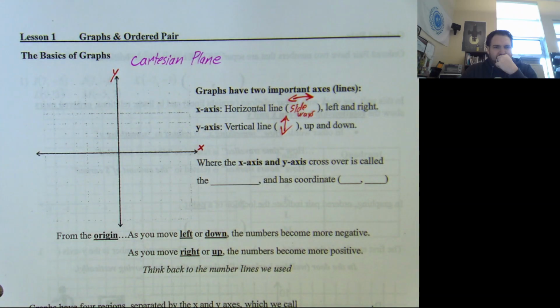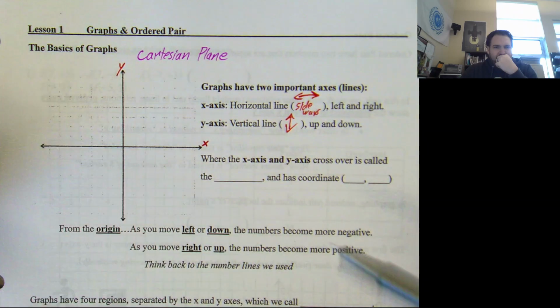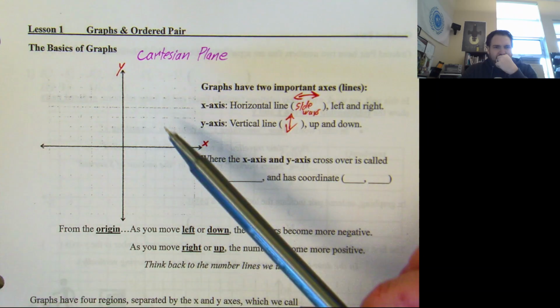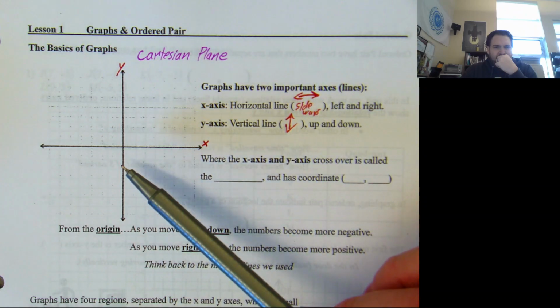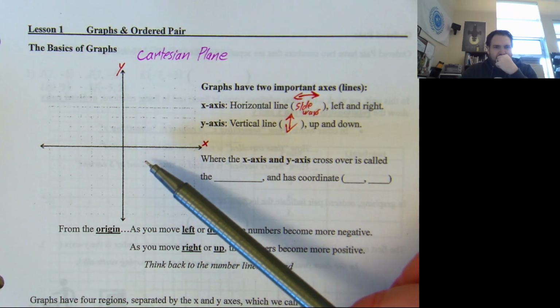This thing has a name, and it's called the Cartesian plane. A plane in math is a two-dimensional surface. This is 2 dimensions. It has an up and down dimension and a left and right dimension. It's called the Cartesian plane because there are different systems for talking about where you are in space.